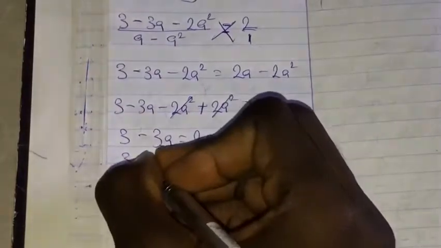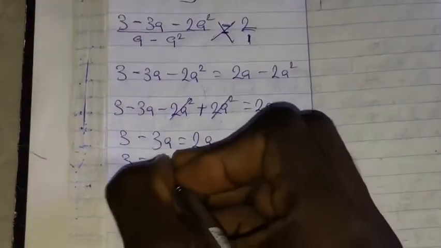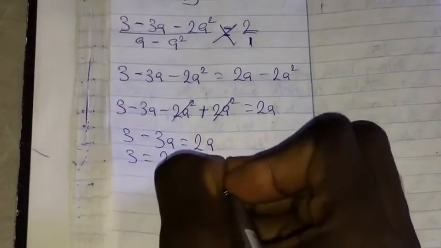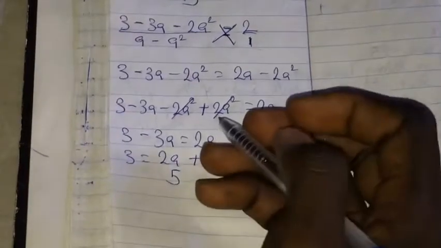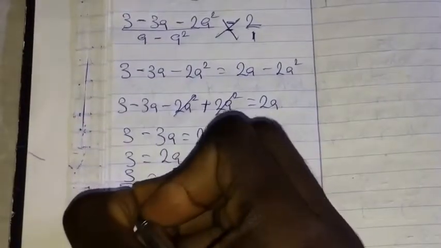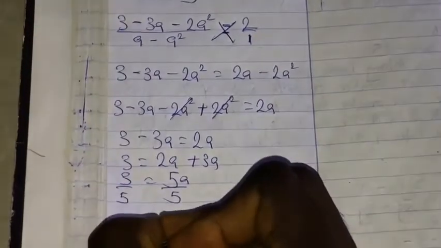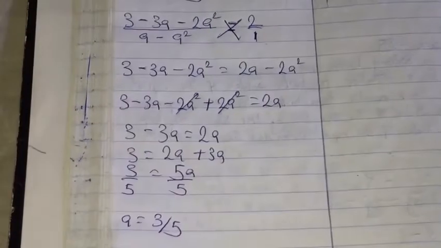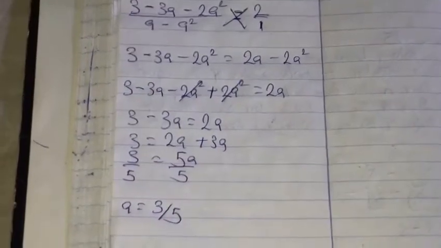So you add 3a to both sides, and you'll be left with 2a plus 3a, therefore we have 5a. So you divide both sides by 5. A is equal to 3 over 5. That's our final answer for this.